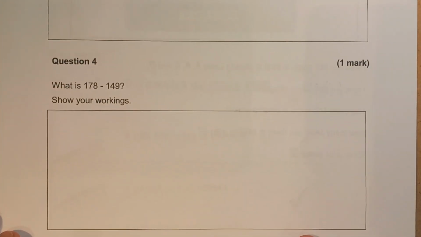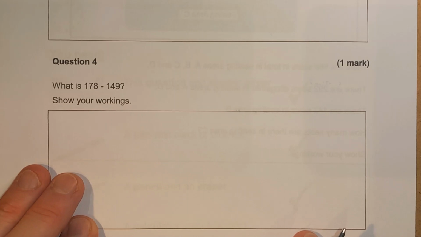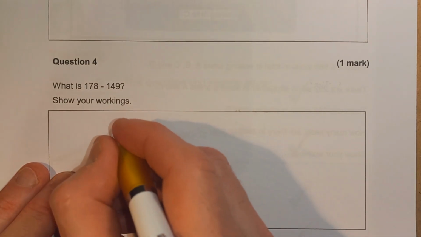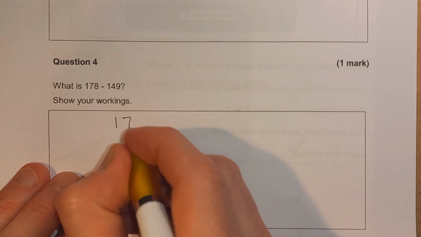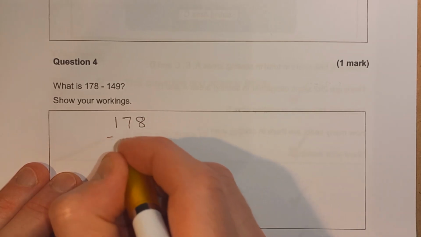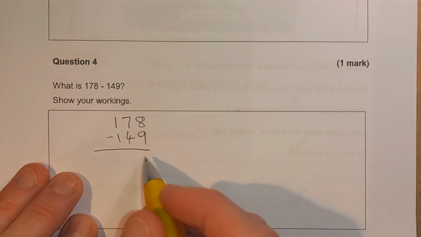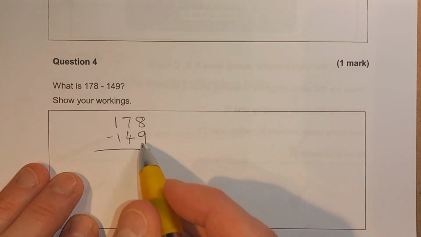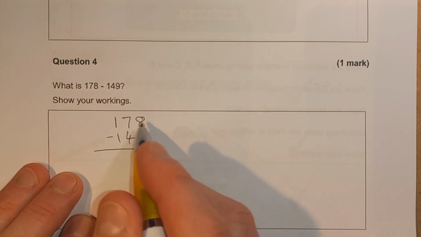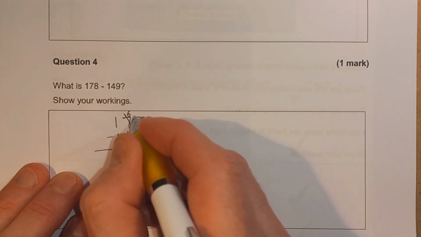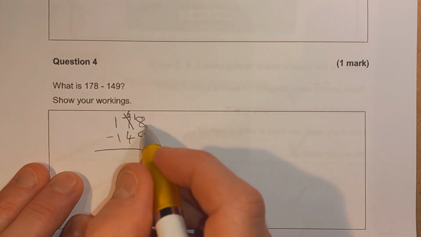Okay, question 4. What is 178 minus 149? So again, we can go straight for the column method. Minus 149. Now if you do it this way, well, 8 take away 9, we can't take 9 away from 8 because 8's bigger. So what we need to do is take 1 from the 7, so reduce that to a 6, and pass 1 over to make that 18.